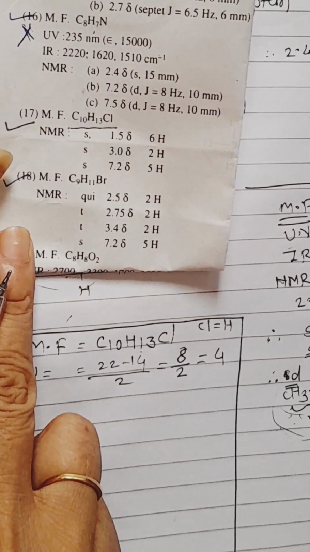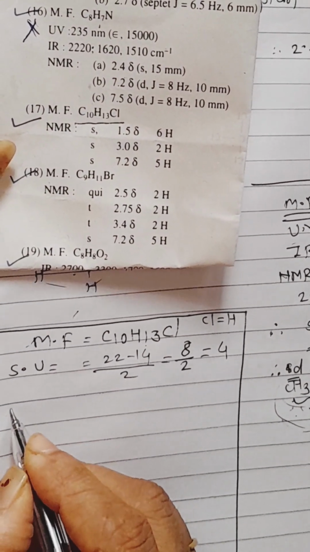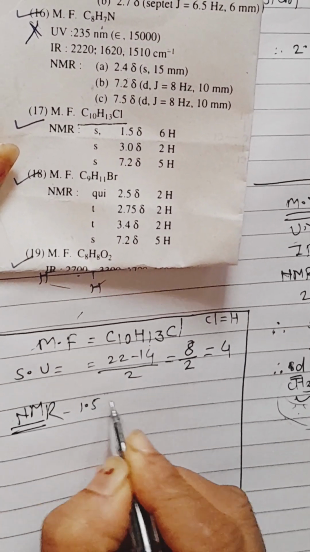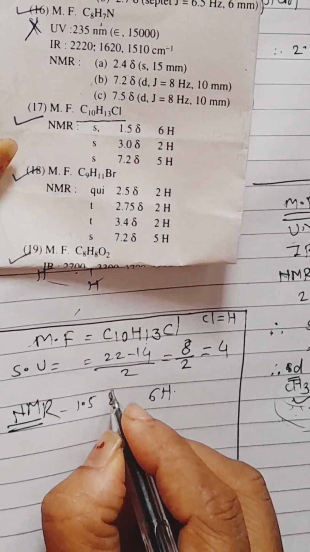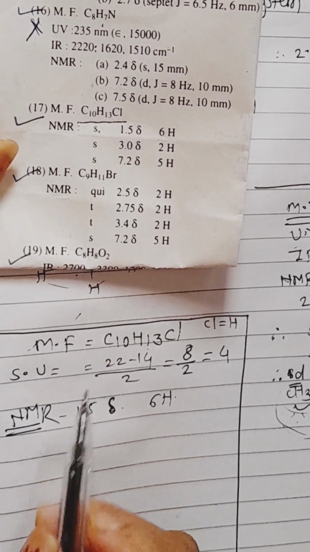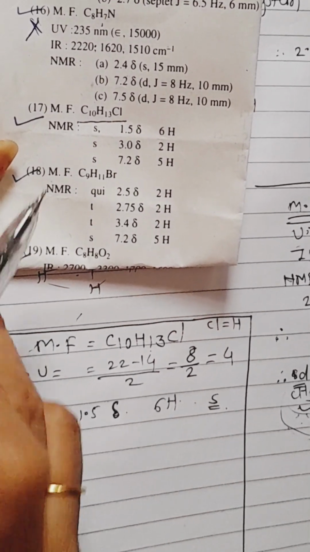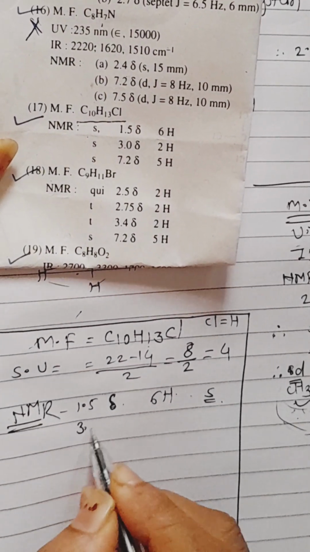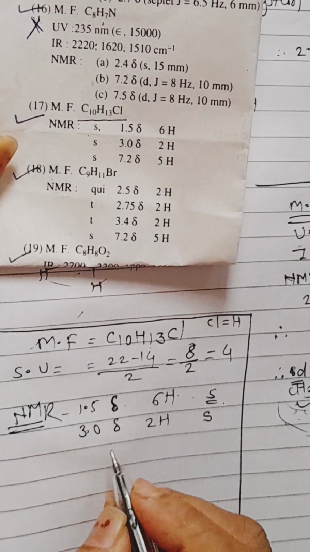The NMR data is given directly here. 1.5 delta, 6 hydrogen atoms, which show a singlet. 3 delta, 2 hydrogen atoms, singlet.